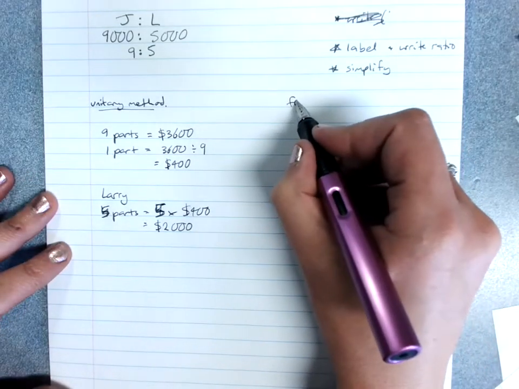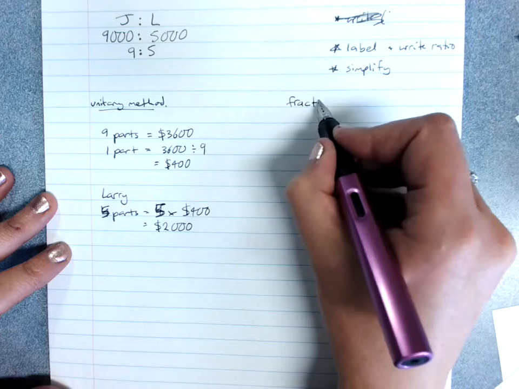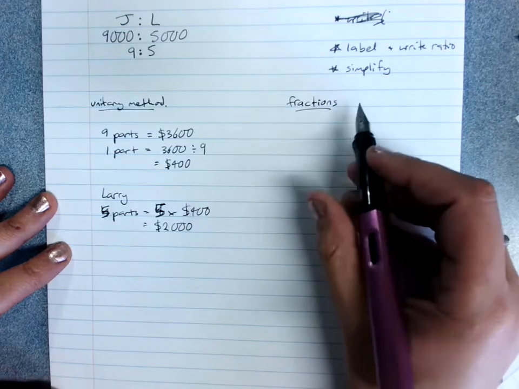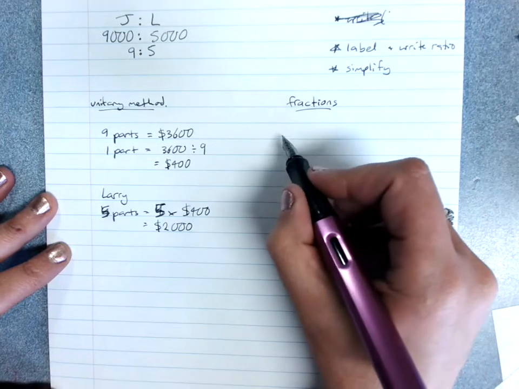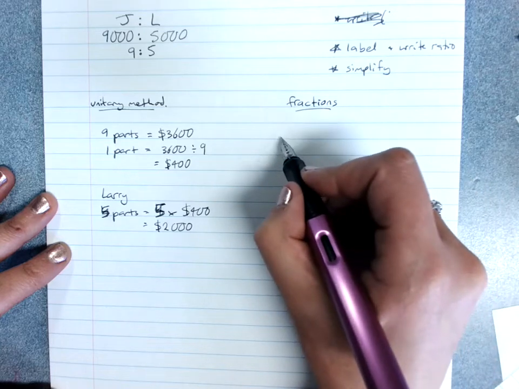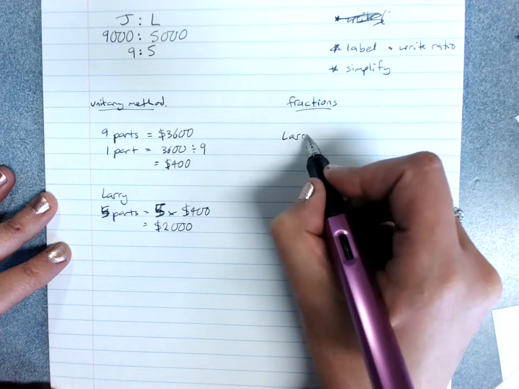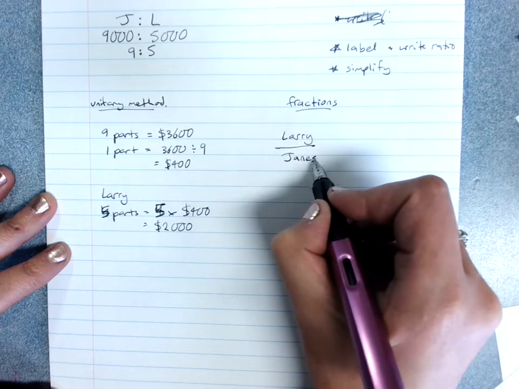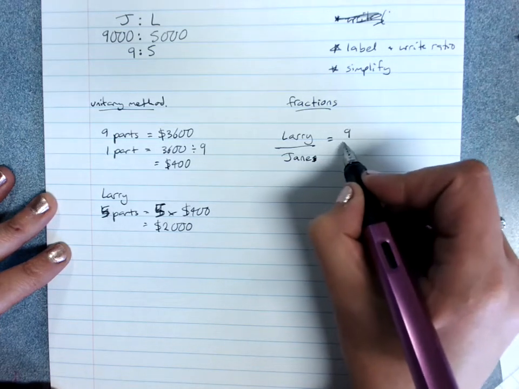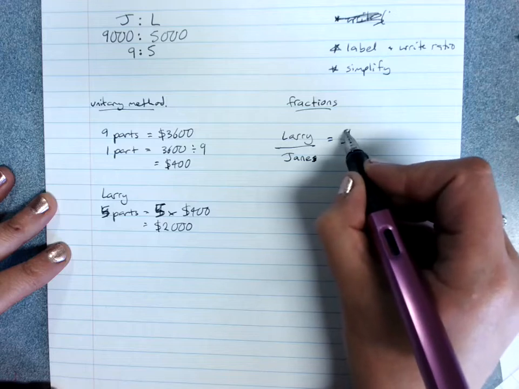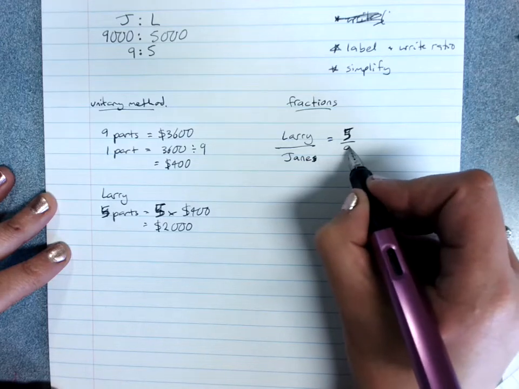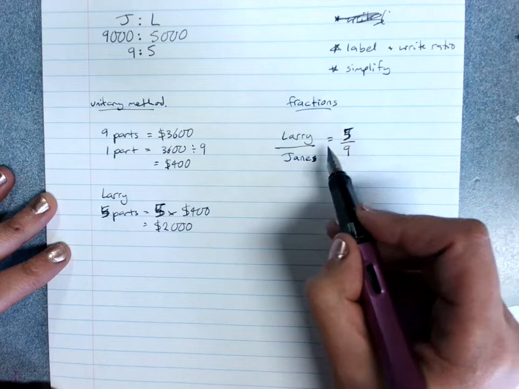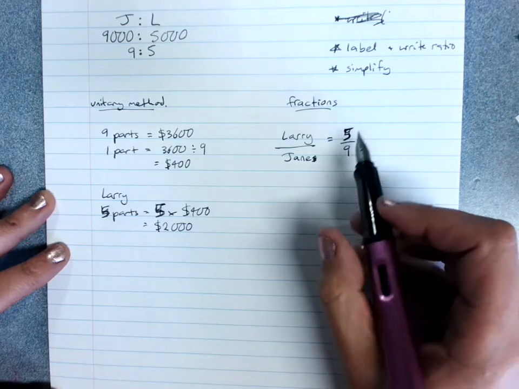You can, if you prefer, set it up as equivalent fractions, that the relationship of Larry's profit to Jane's needs to be 5. Oh, I'm sorry, errors everywhere today. 5 over 9. Larry to Jane has a ratio of 5 over 9.